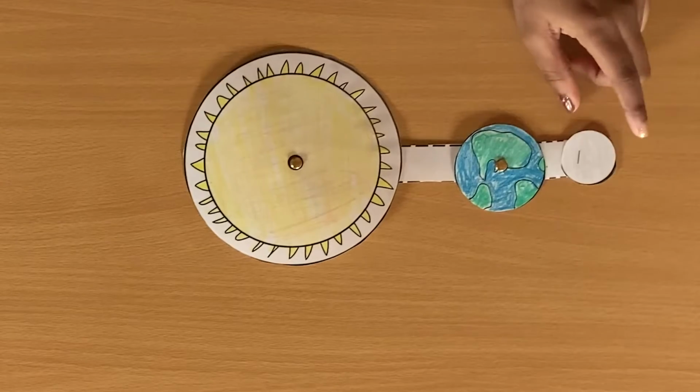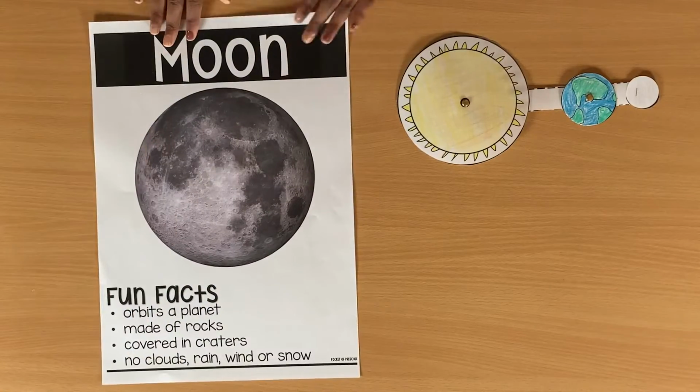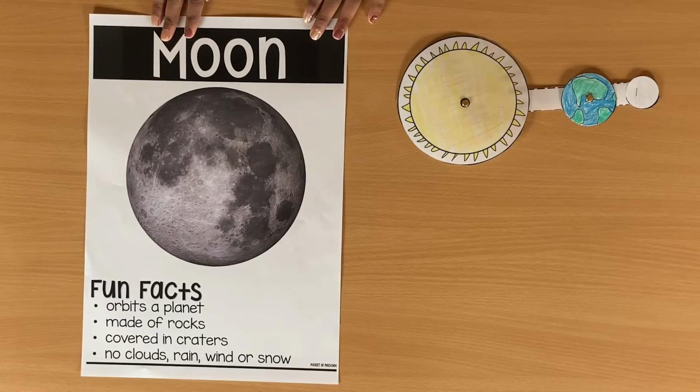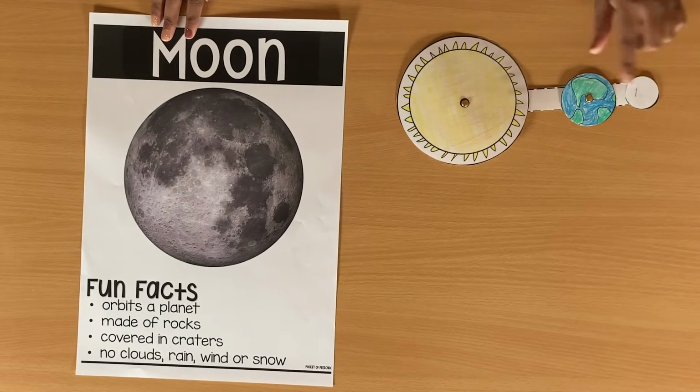Now, we also want to talk about this little guy over here. Do you know what it is? It's the moon. One thing that's important to know is, even though this is Earth's moon, lots of planets have moons. This is just the one that is by our planet Earth.